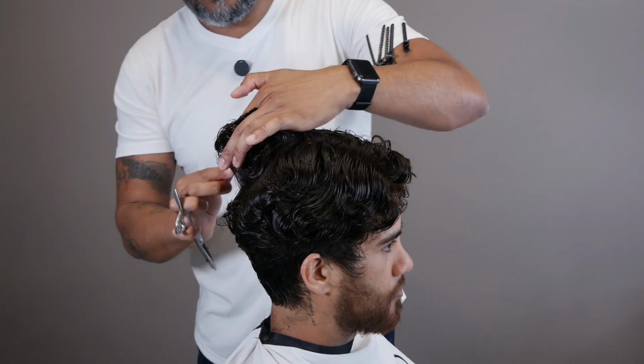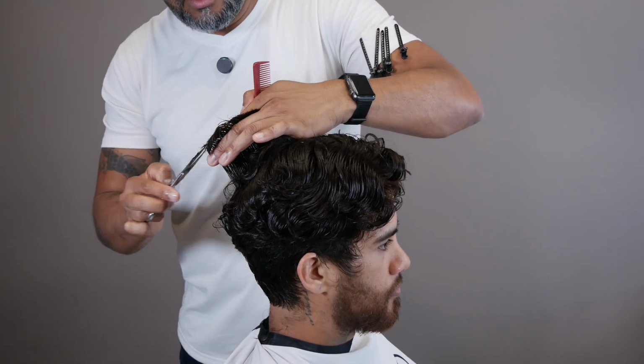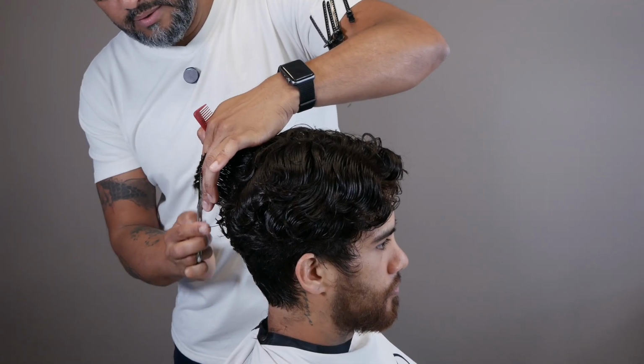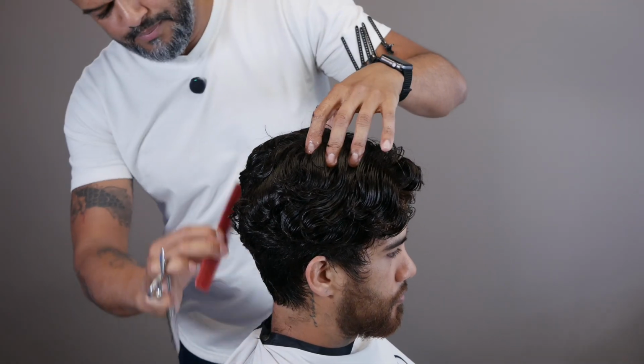all the way to my length towards the back.